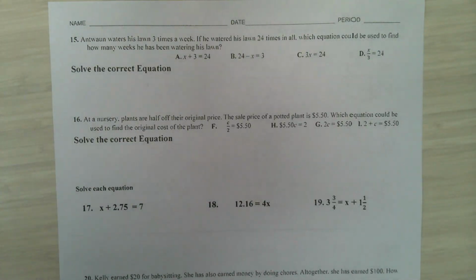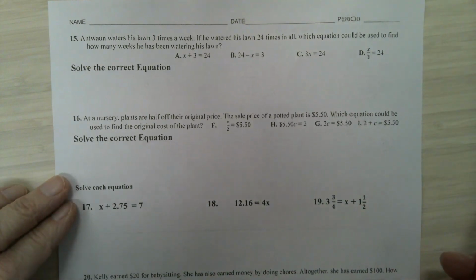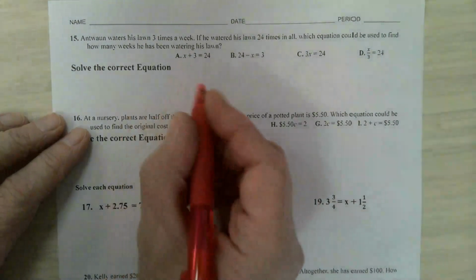Antoine waters his lawn 3 times a week. If he watered his lawn 24 times in all, which equation could be used to find how many weeks he has been watering his lawn? Okay, what's the question wanting to know? Weeks he's been watering.